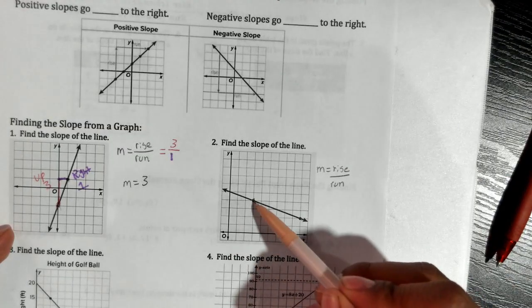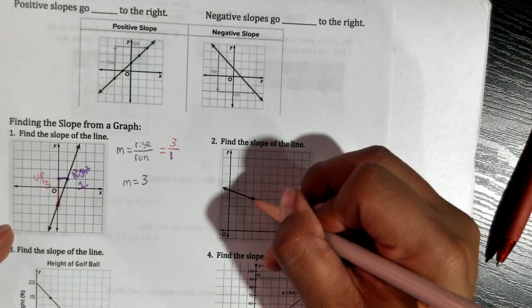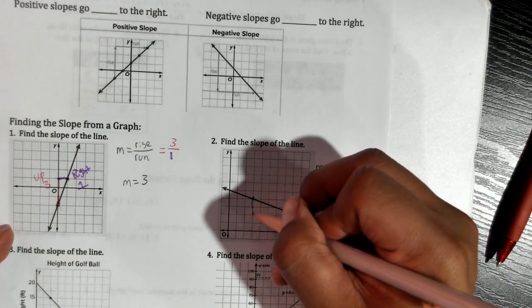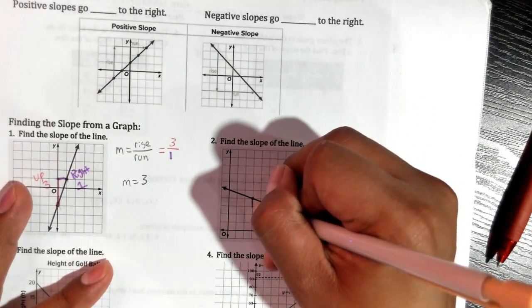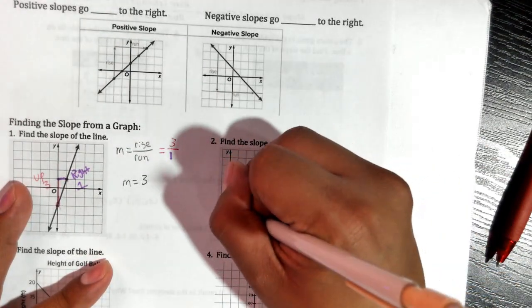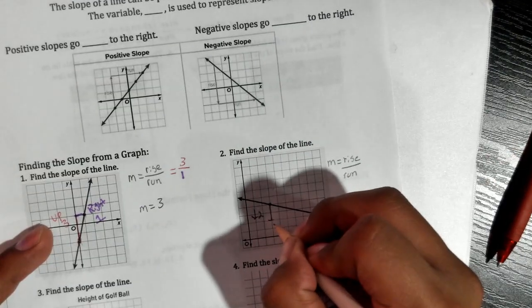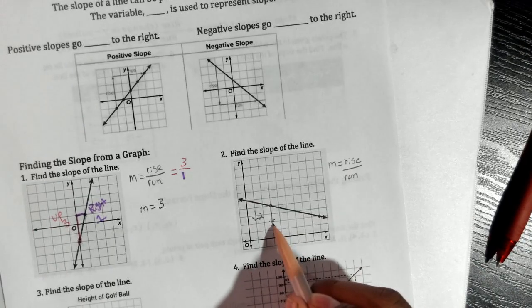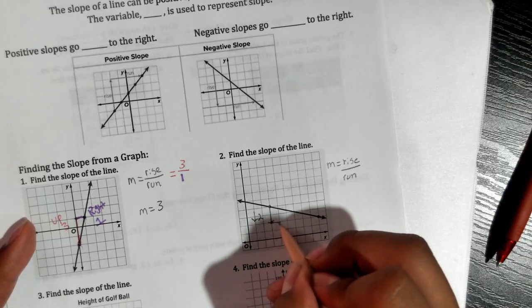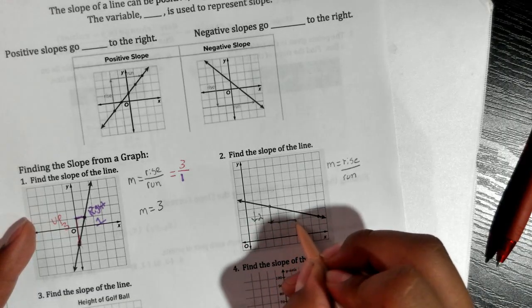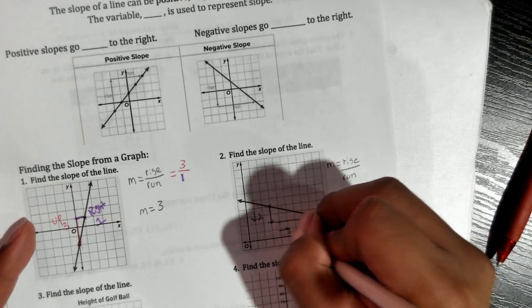So I'm going to count how many times I have to go down on this one. So at this point here, how many points do I go down? 1, 2. Nope, looks like I went over one more. It's actually just 2. 1, 2. So here I go down 2. And then from this point on, I'm going to count how many times I go over to the right. Right? So this would be 1, 2, 3, 4, 5, and 6 different times to the right.